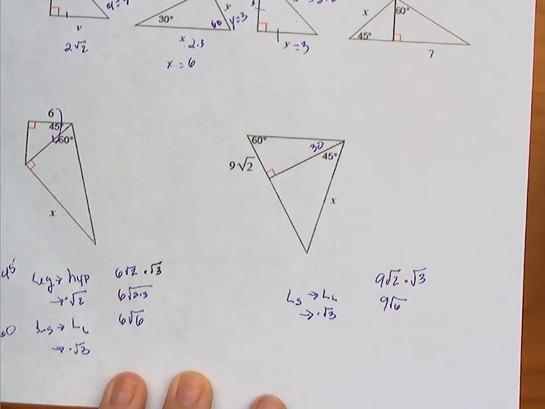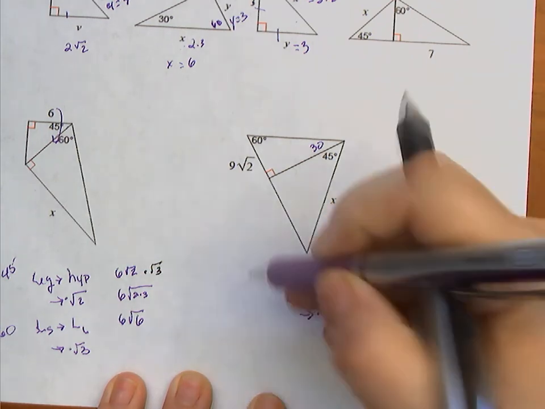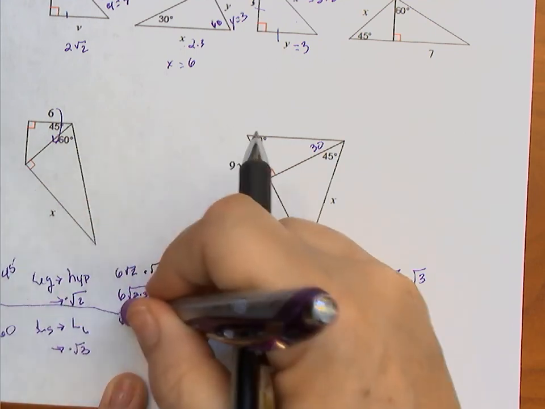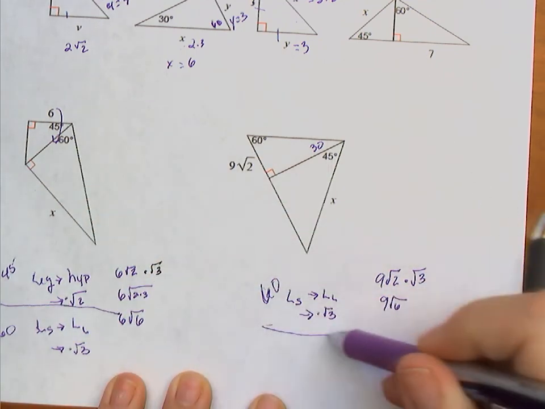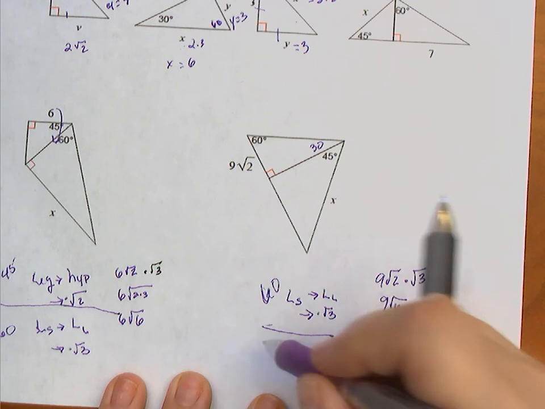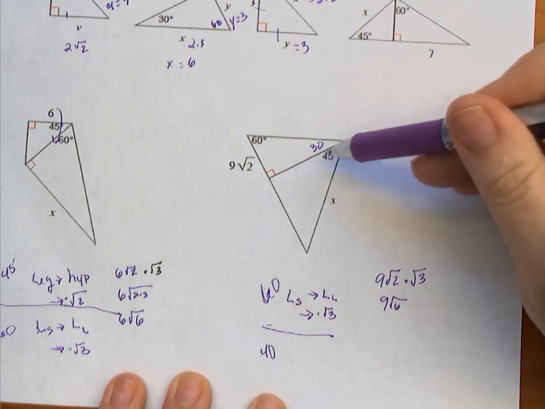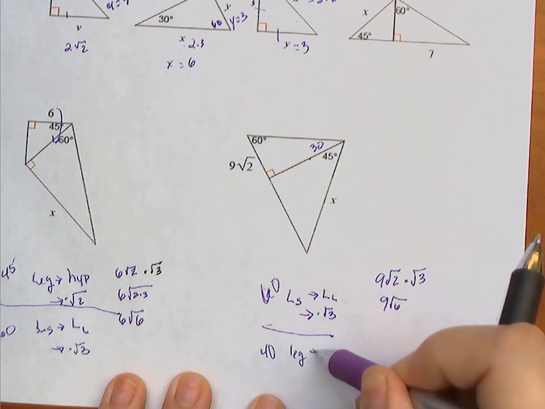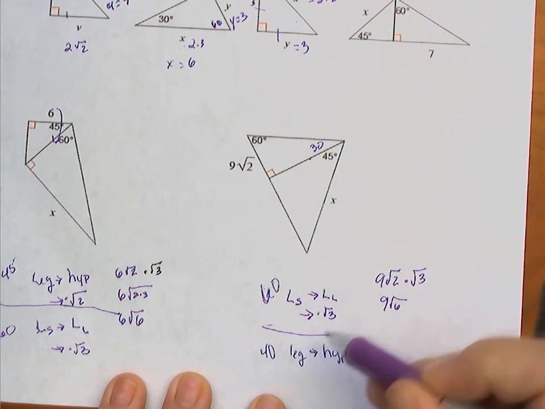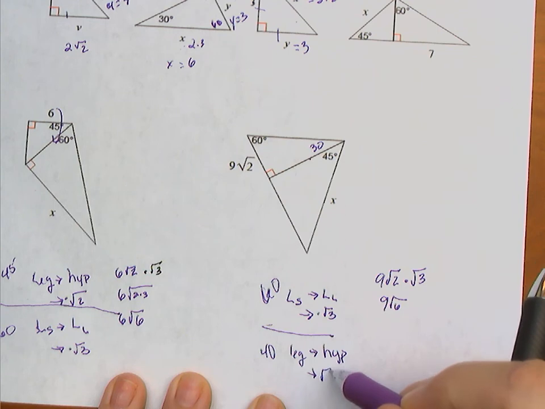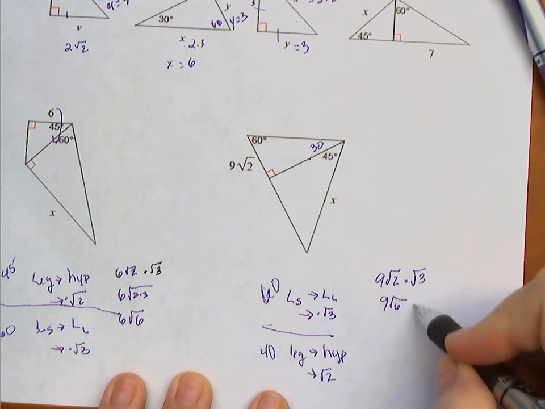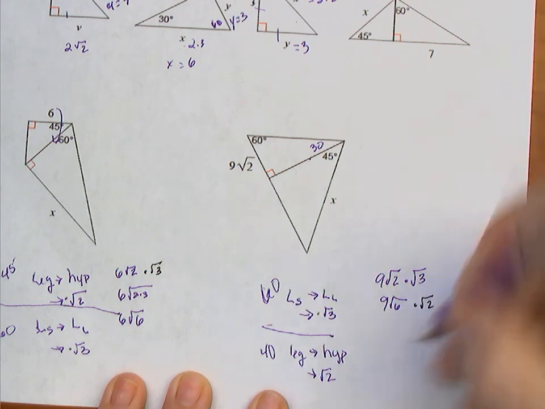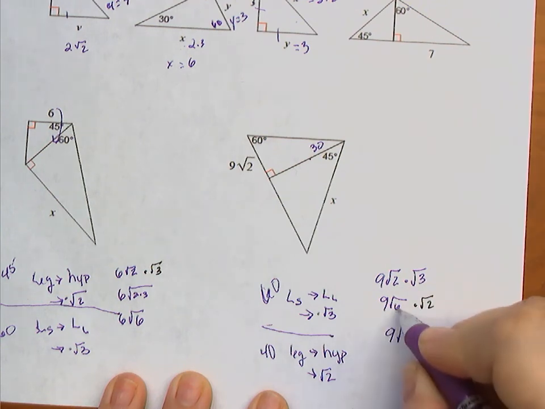Then, to go from, this is my 60, right? Then, to go from my 45, I have a side, and I'm going to the hypotenuse. So I'm going from the leg to the hypotenuse. And that means I'm going to multiply by the square root of 2. So I'm multiplying this by the square root of 2. This is going to give me 9 root 12, right? 6 times 2 is 12.